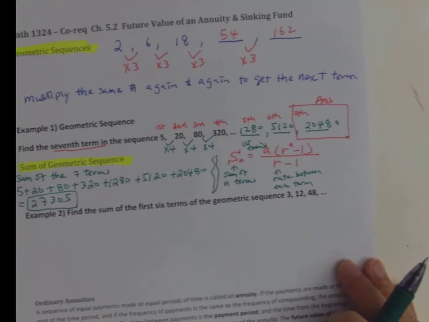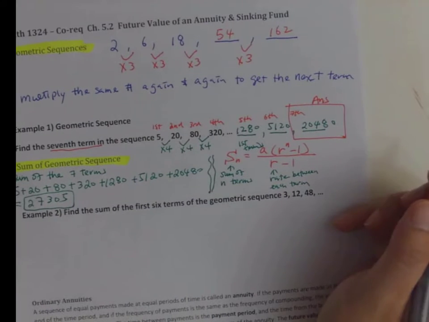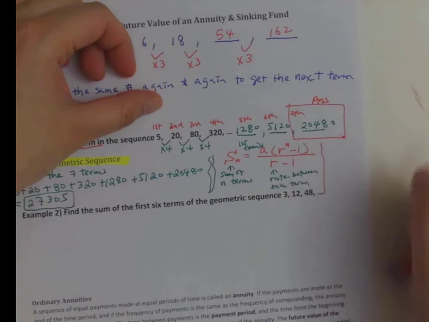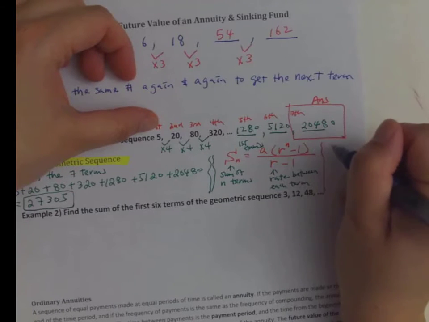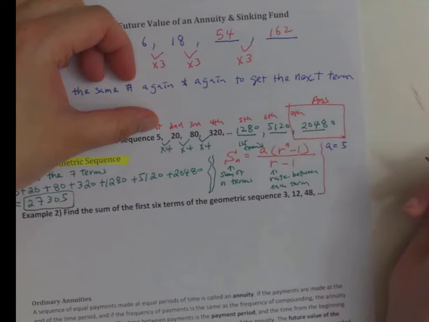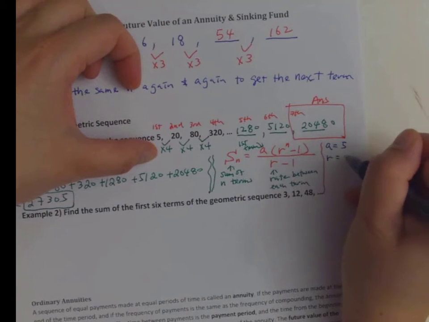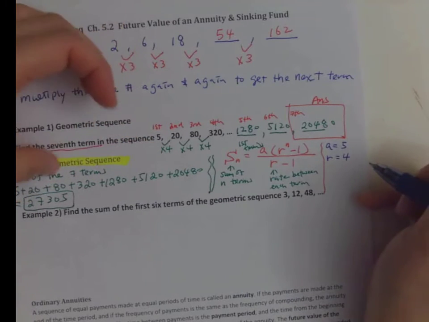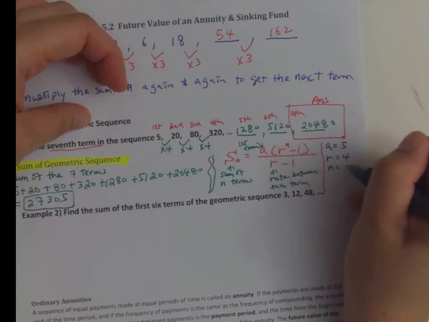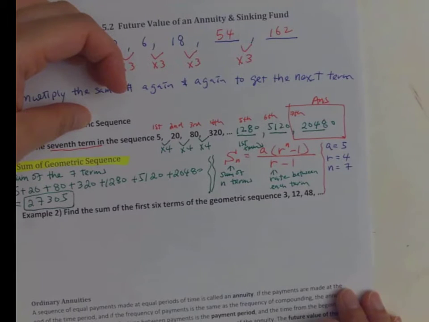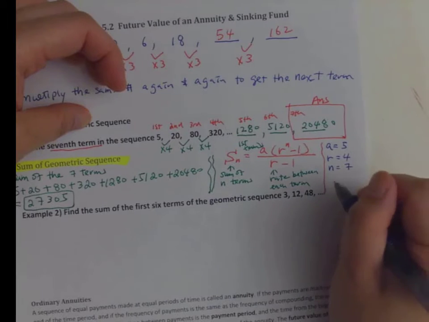From this particular sequence, if I want to plug it into the formula, I know my first term a should be 5, and my ratio, the number multiplied between terms, is 4, right? And how many terms do we have? We have 7, so n equals 7. So we plug that in. I know I don't have a lot of room, sorry about that.